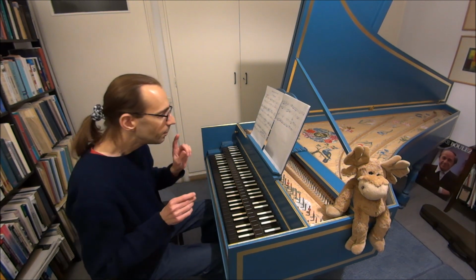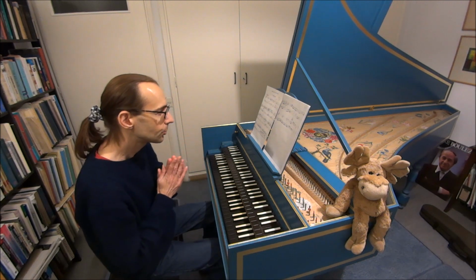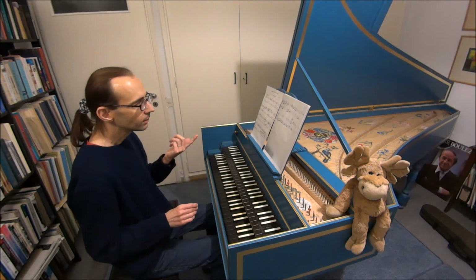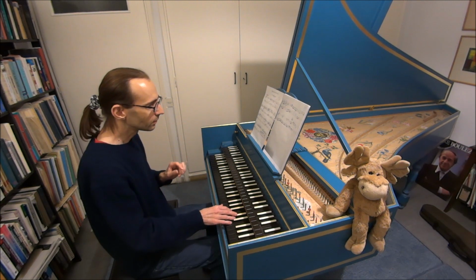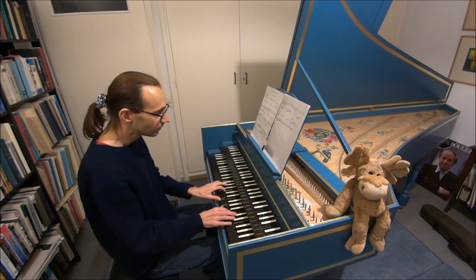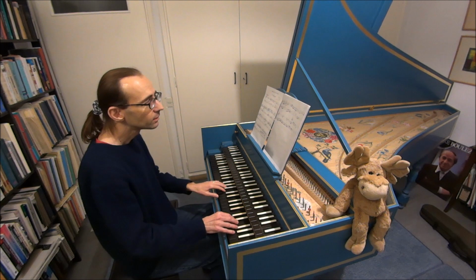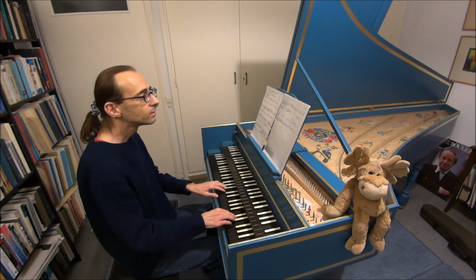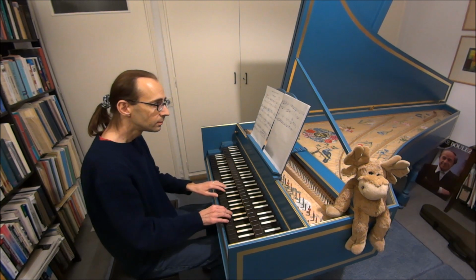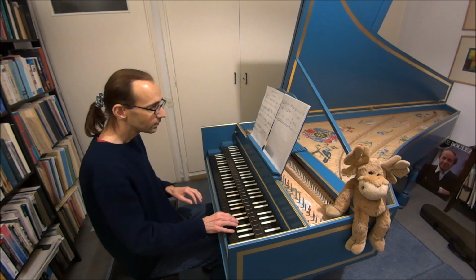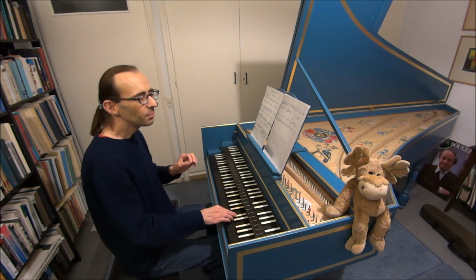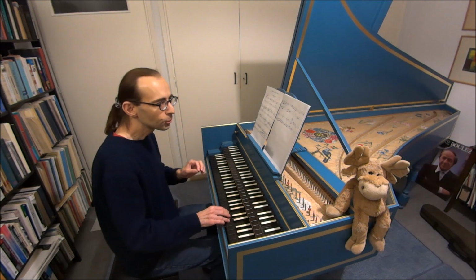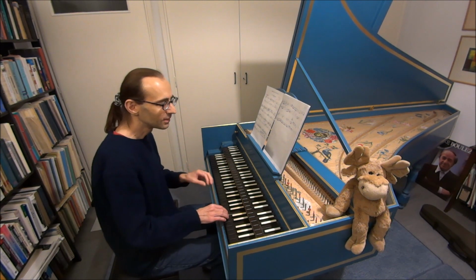Okay, now what I mean by these chromatic alterations is this. If we go back to the very beginning and we look at the right hand, we have this melody. In other words, D sharp, C sharp, and then immediately D natural and C natural.